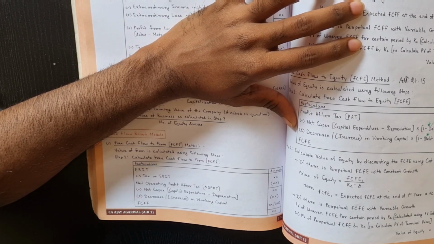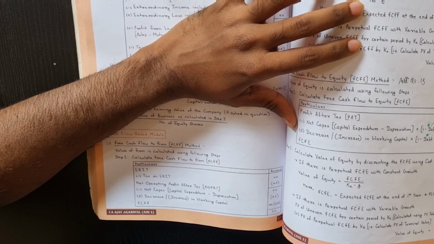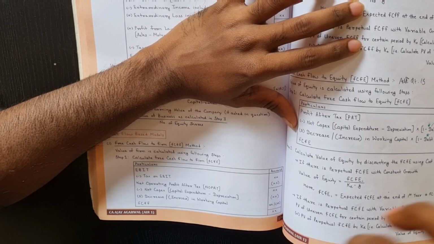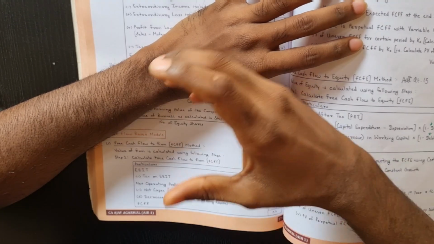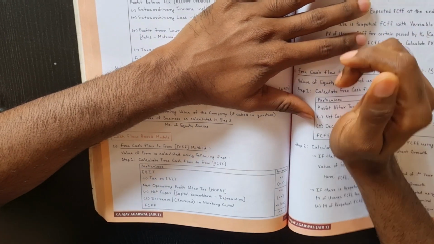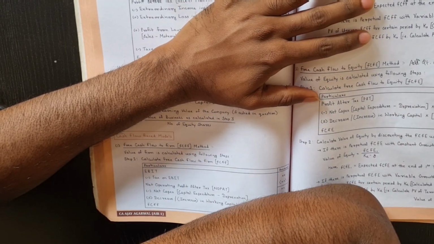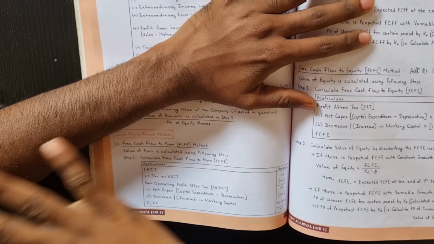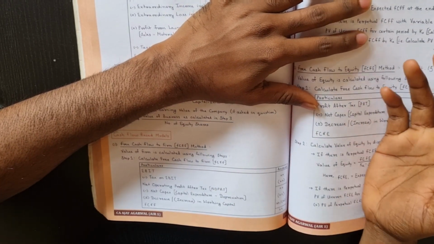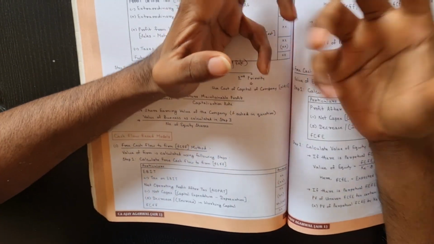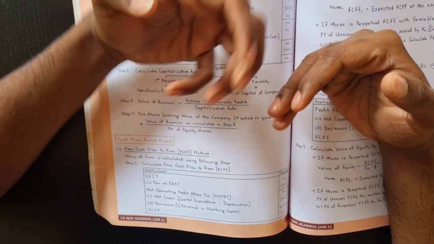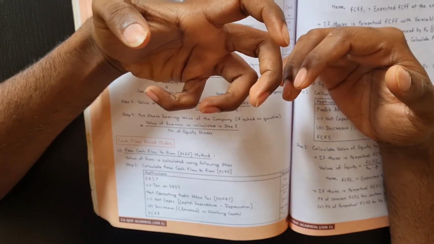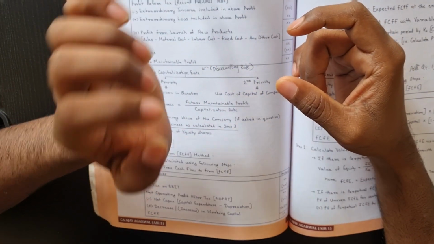Next, decrease or increase in working capital. Here we have to add the decrease in working capital and subtract the increase in working capital. You know why? What is working capital? Let's suppose it is current asset minus current liability. We have studied this so many times. If my firm is growing, there will be more debtors included, because current assets also include trade receivables.